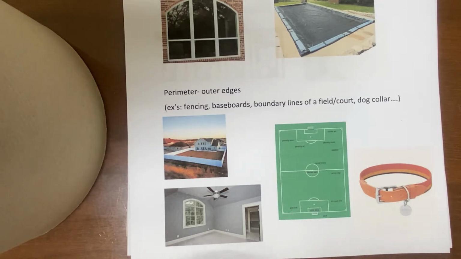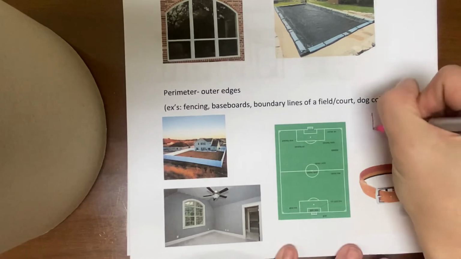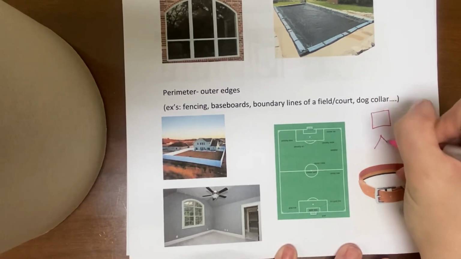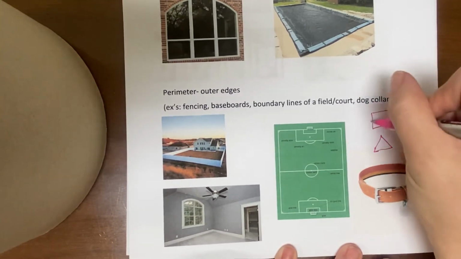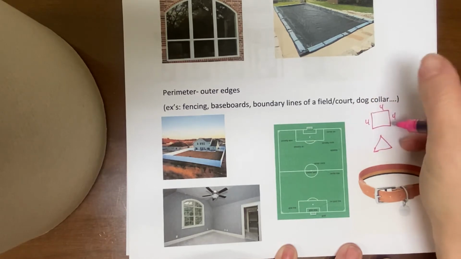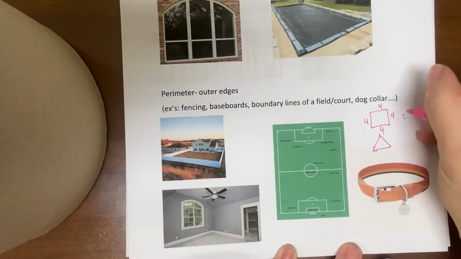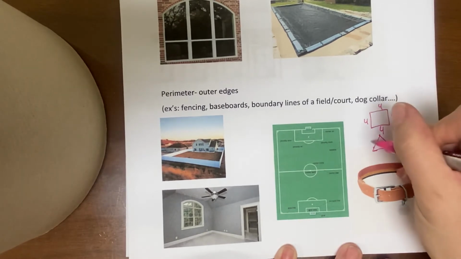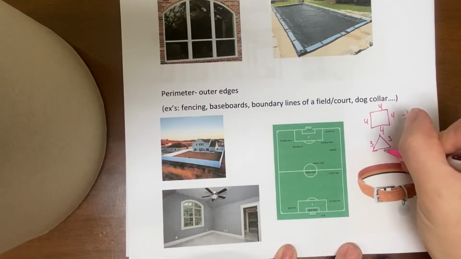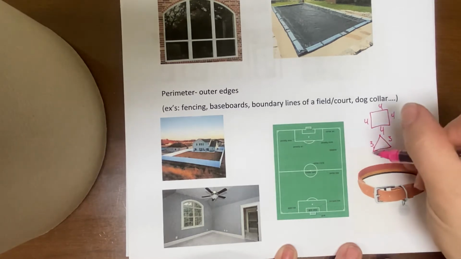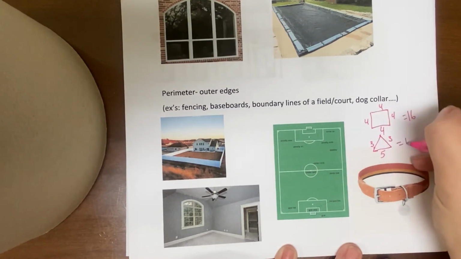Every square, triangle, all of those will have sides. You just add the edges. So a square would have all 4s. So 4 plus 4 plus 4 plus 4. Perimeter of a triangle, if this is 3 and 3 and 5, you just add 3 plus 3 plus 5.